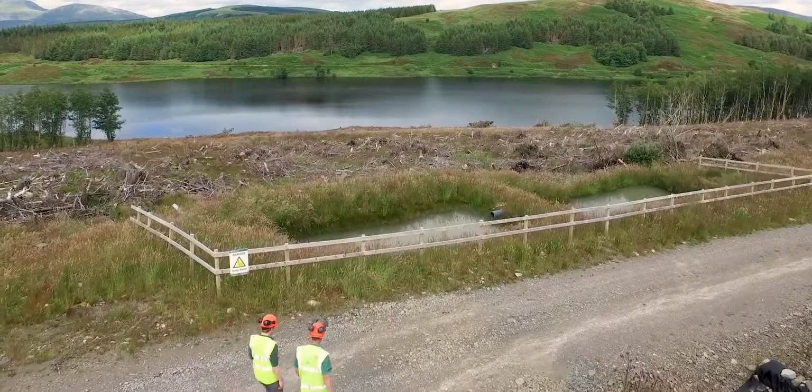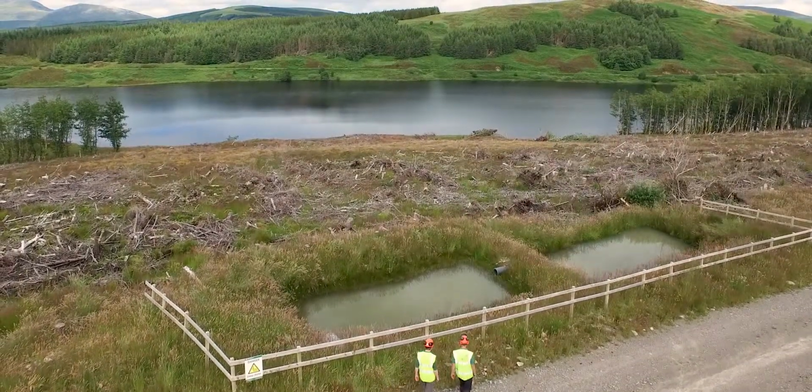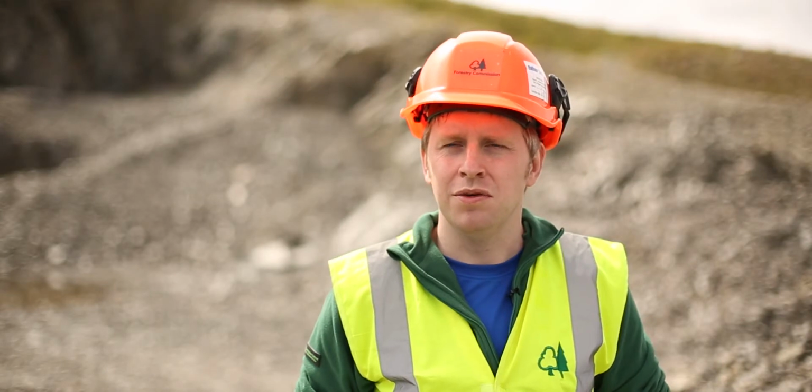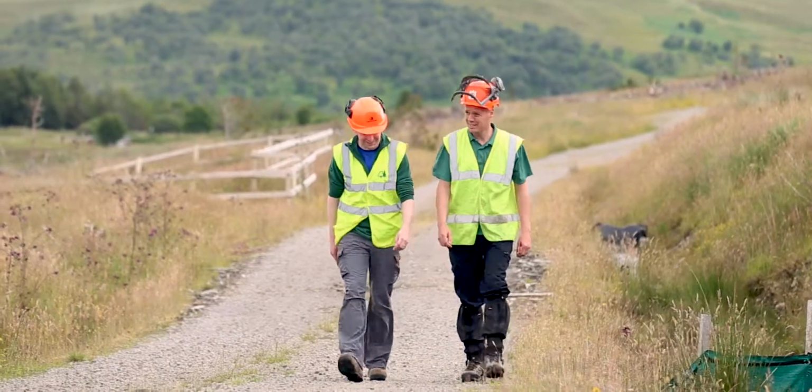Siltation of a watercourse or a loch can be very visual, and it can be very obvious where it is coming from, so it's very important that people take diffuse pollution seriously, plan and mitigate for these impacts, and always feel confident that we're here to help and advise in order to get the best outcome for all.